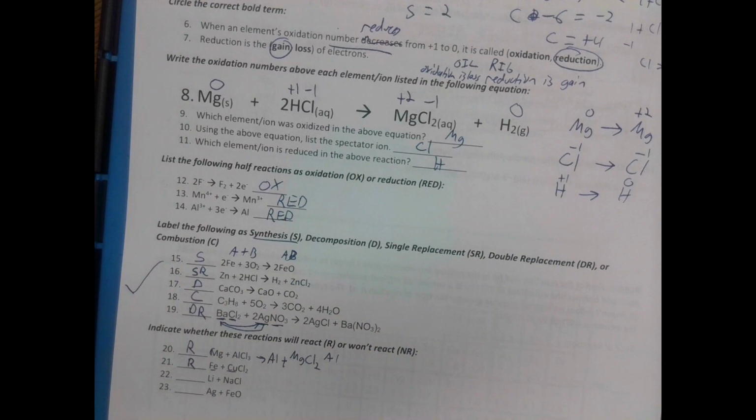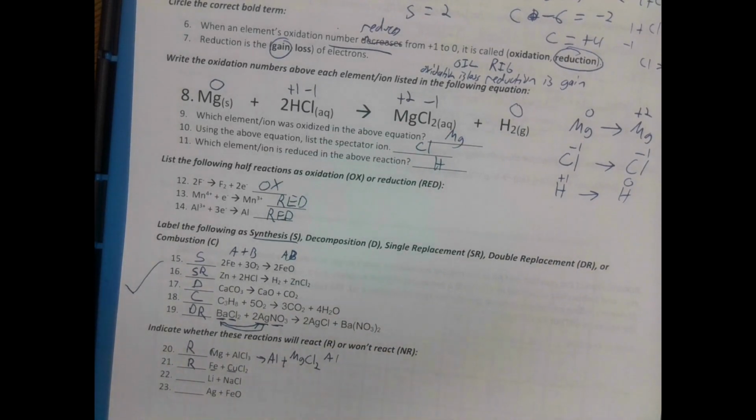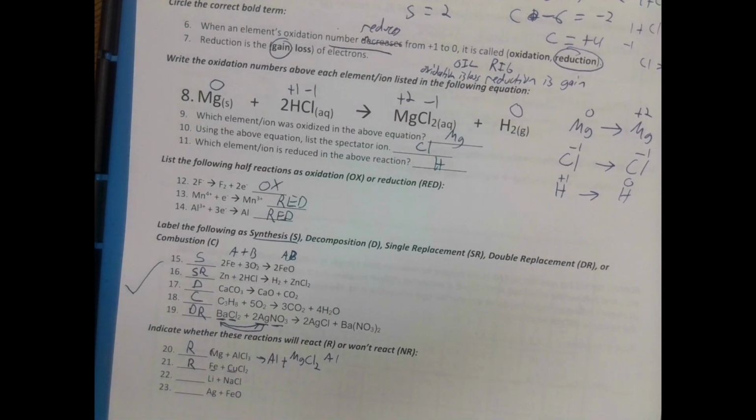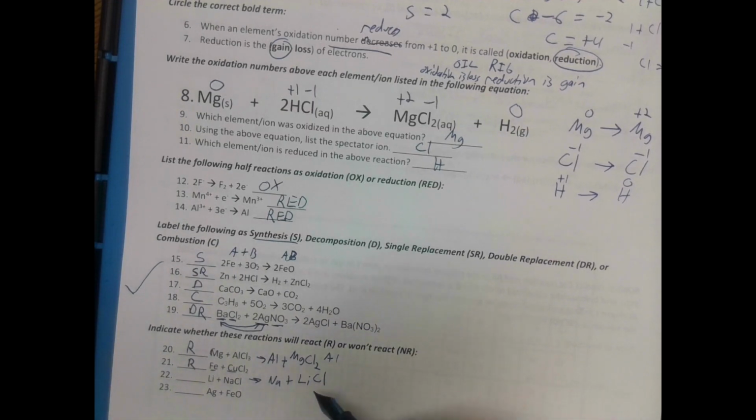So this will react. Which is more active, lithium or sodium? Lithium is the most active metal on the periodic table. Lithium will most definitely steal it and replace it. So this will become Na plus lithium chloride. So if you put lithium and sodium in the same location with chlorine, lithium will win out.